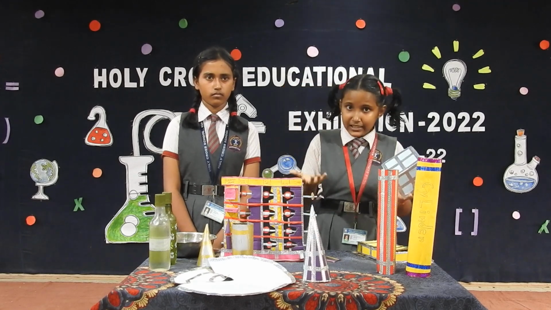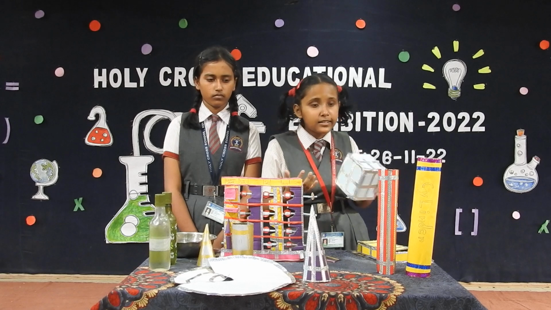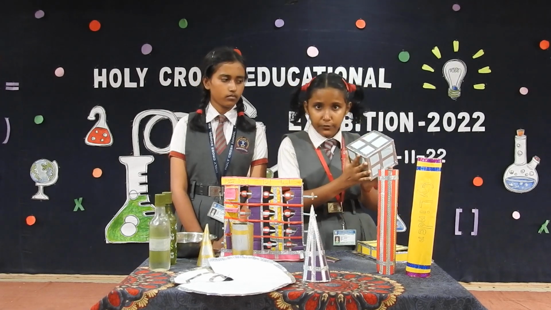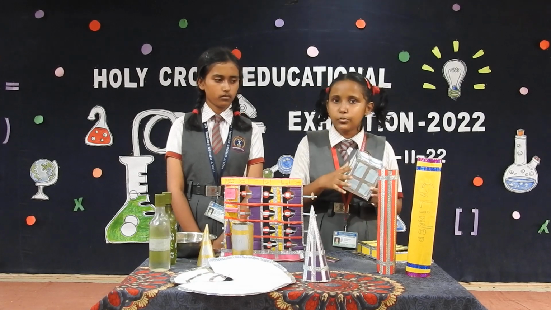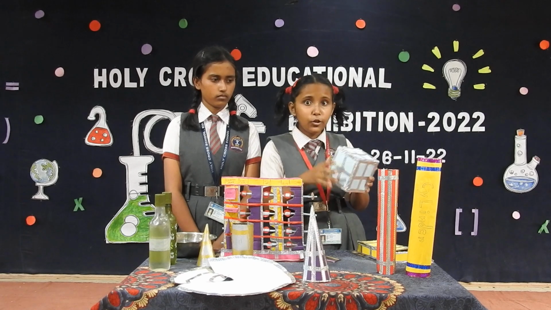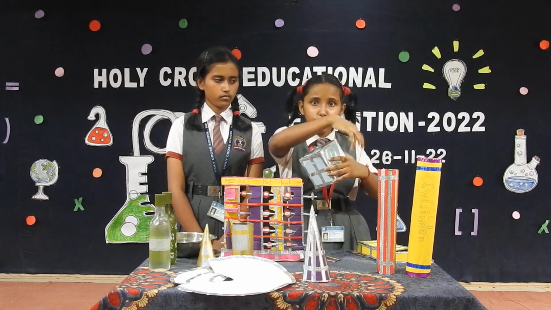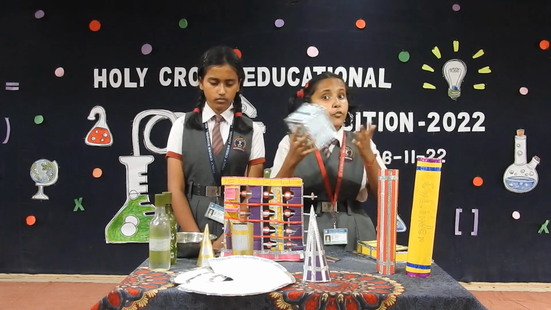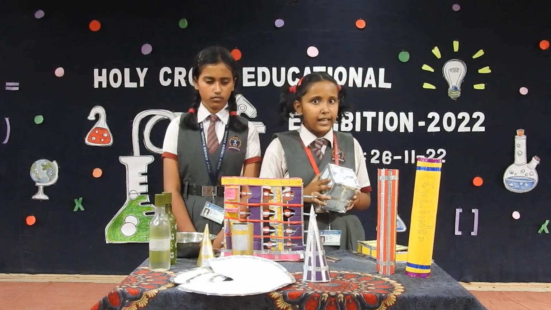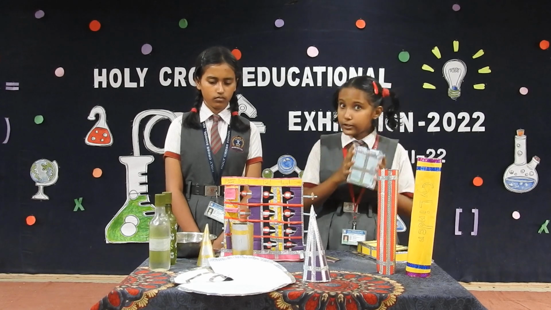We know that lateral surface area means total surface area minus the area of the upper surface and the lower surface. Then that means the lateral surface area will be 4S square. Why? Because it contains 4 faces, 1, 2, 3 and 4. That is 4 faces. So it is 4S square. So it is the proof.